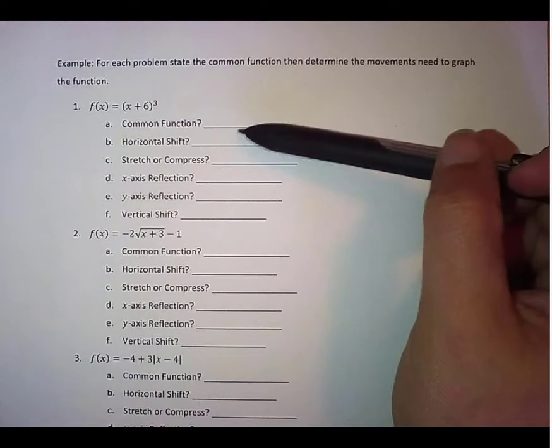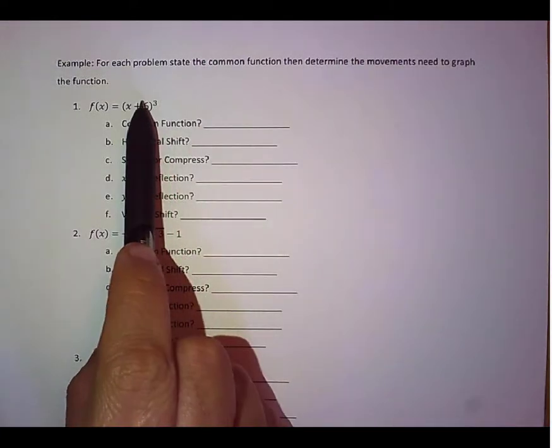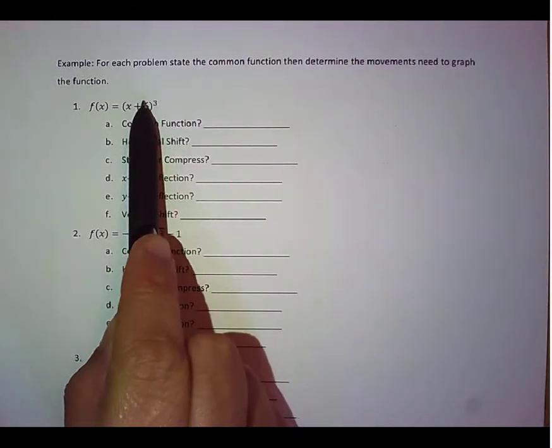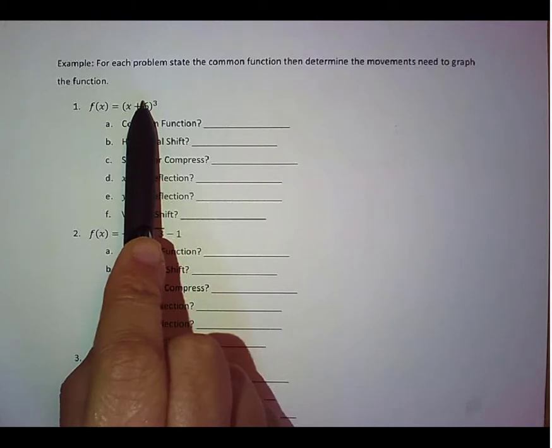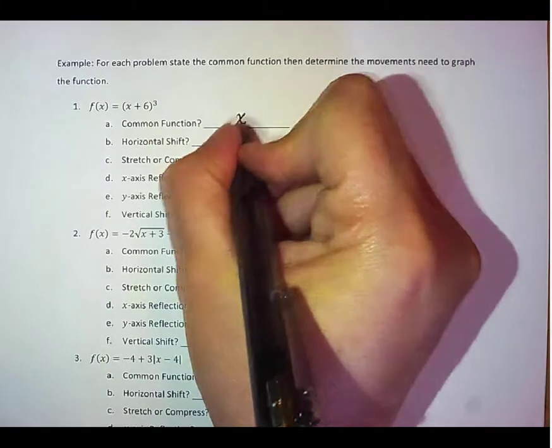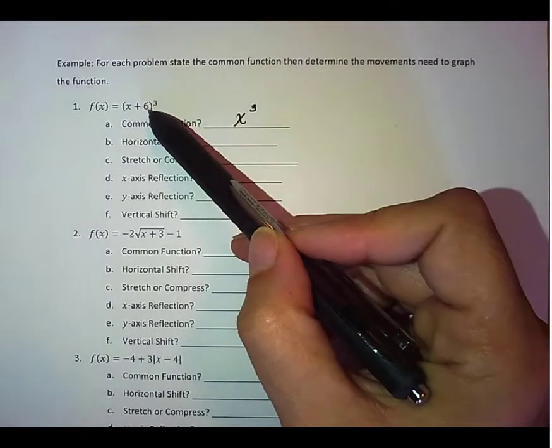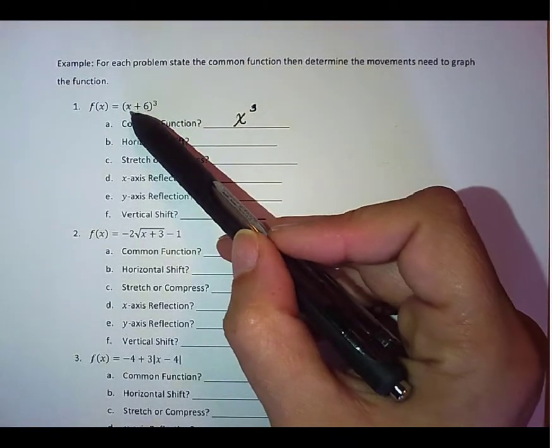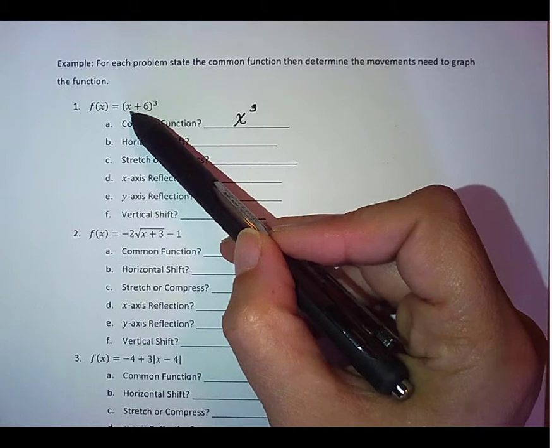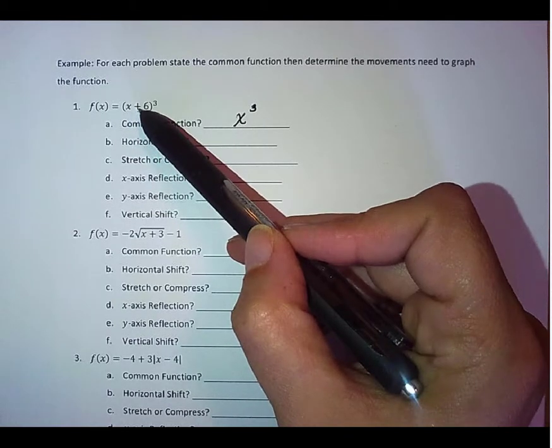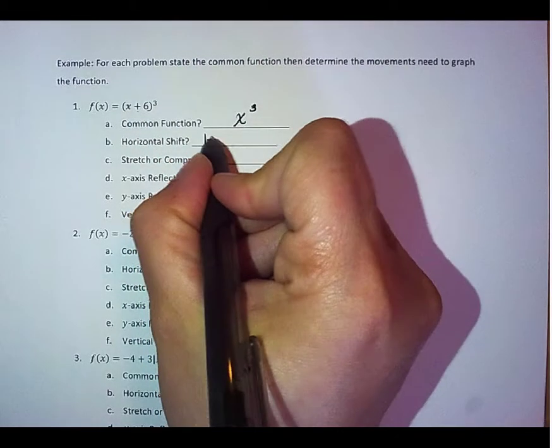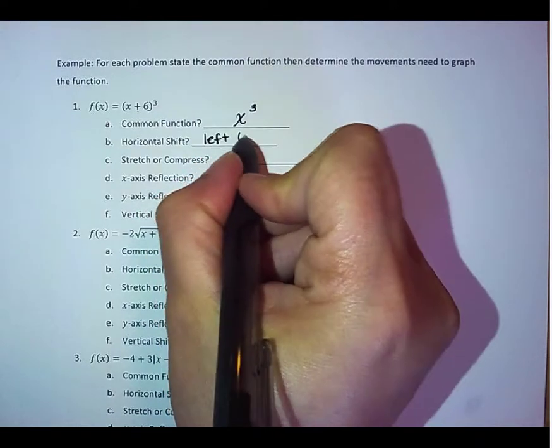So if we look at this first graph, that means if I get rid of this plus 6 to do my common function, I notice that I'm left with x cubed. So my common function here would be x cubed. Now, since there is a plus 6 directly added onto my x, this is a horizontal shift. Since it's a positive 6, that means it's going to go to the left 6.